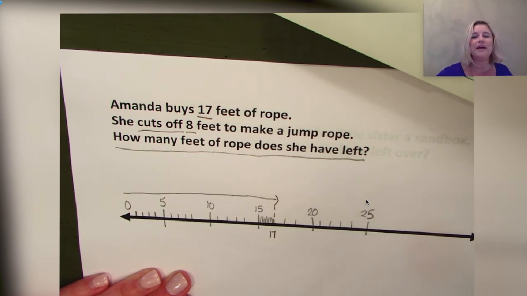Now we know Amanda cut off 8 feet of rope for the jump rope. Let's draw a line to represent that. Here's where subtracting on a number line is a little different from adding on a number line. If we draw a line to represent the part of the rope Amanda cut off, it will point to the left to represent taking away or subtracting from the rope.